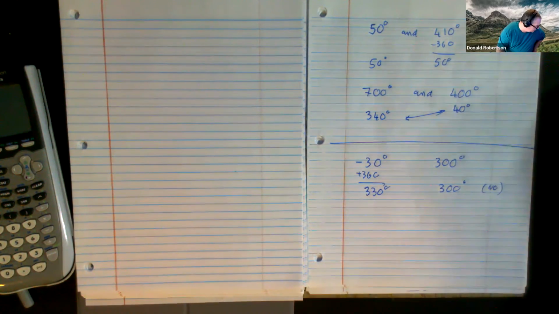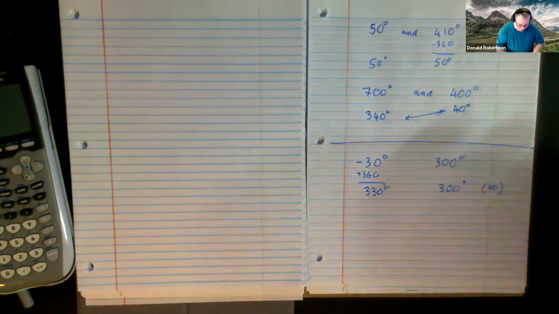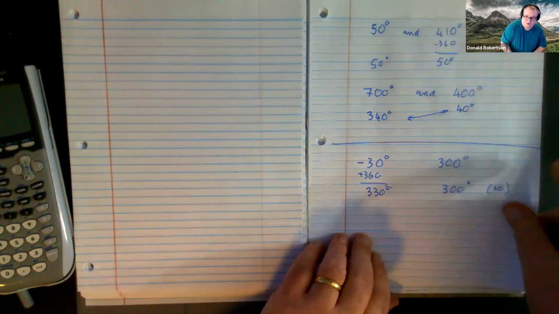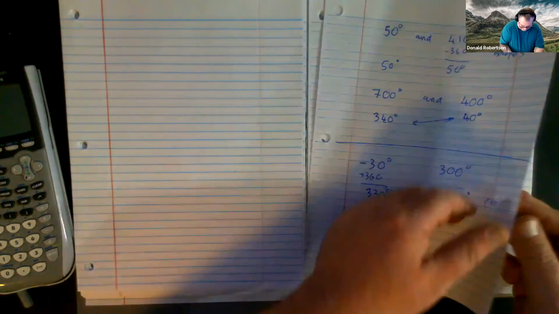Right, great, because that means we can finish our first section. And we can now move on to arc length and area of a sector, which is kind of cool. So let's start with arc length.